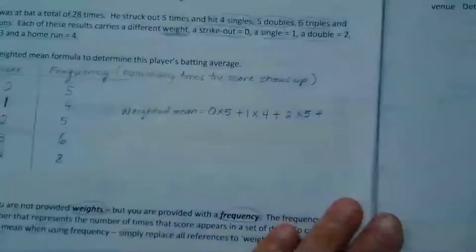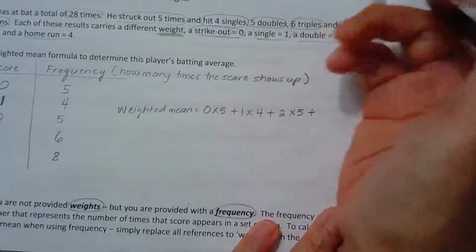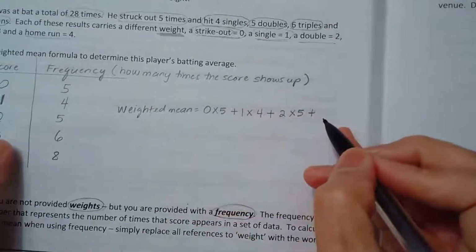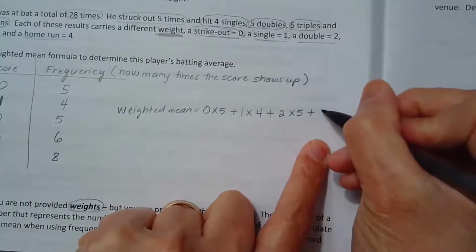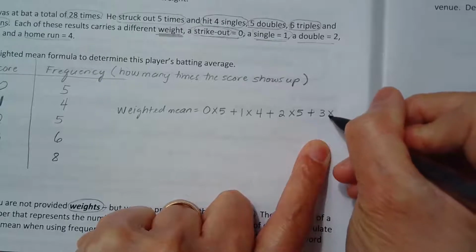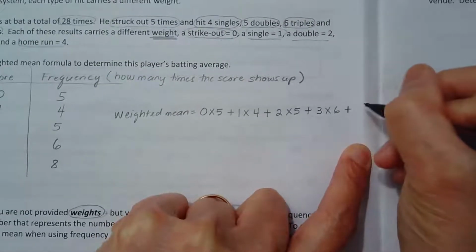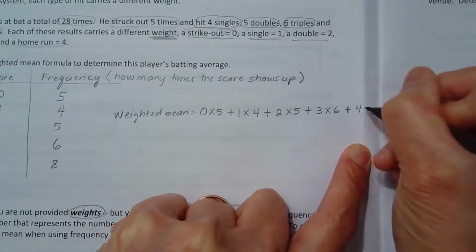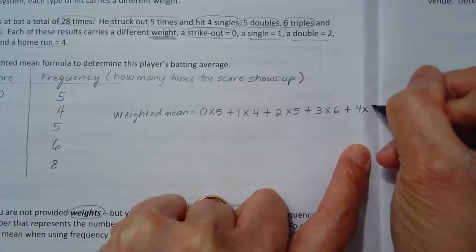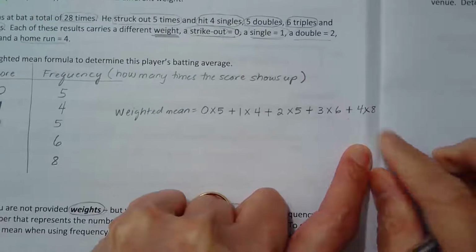So this helps have more room. Where am I? 2 times 5. Triples. How many times did it appear? 6 times. Plus home runs. How many times it appeared? 8 times. Ooh. Okay, there you go.